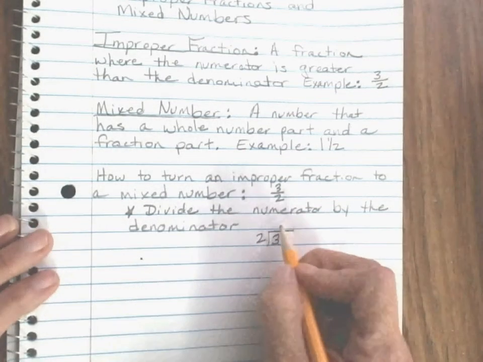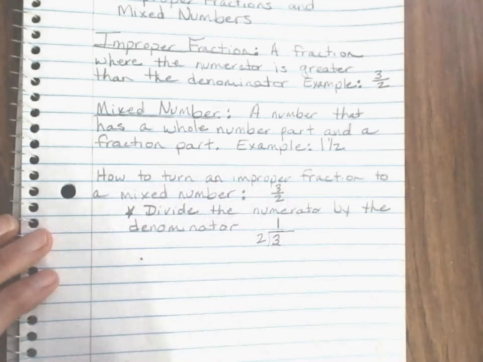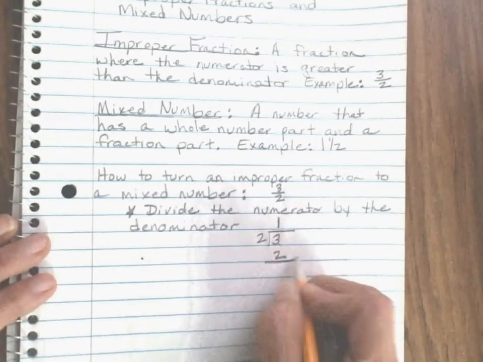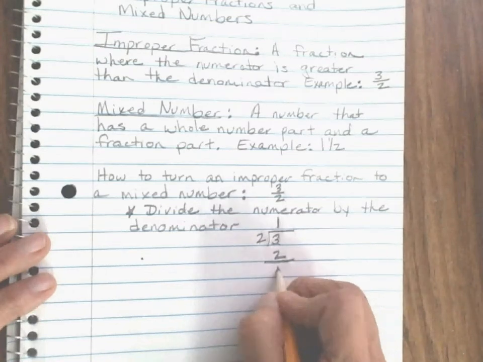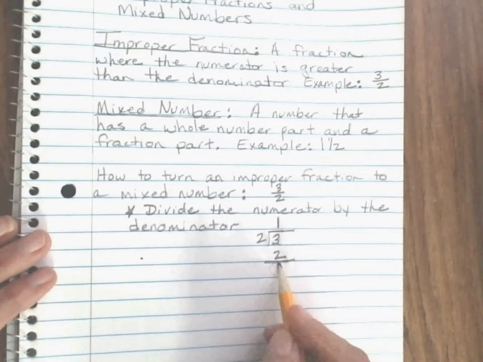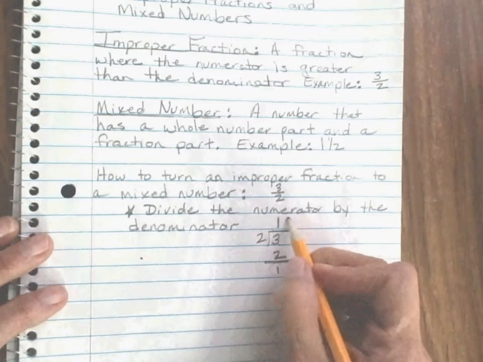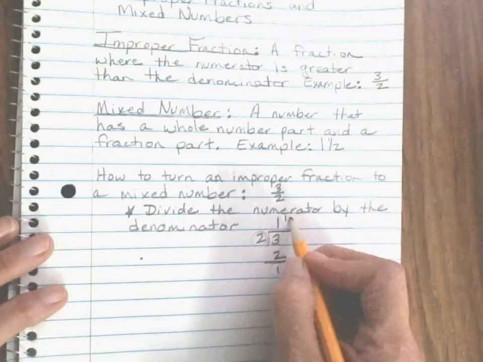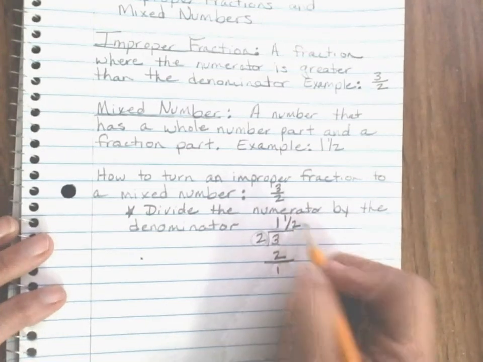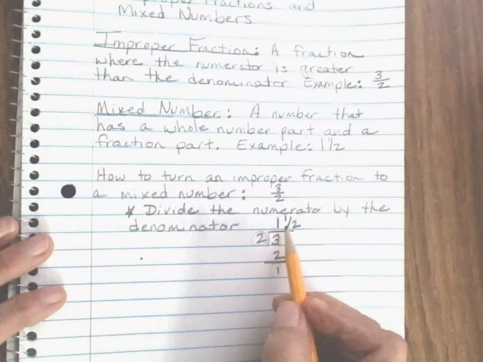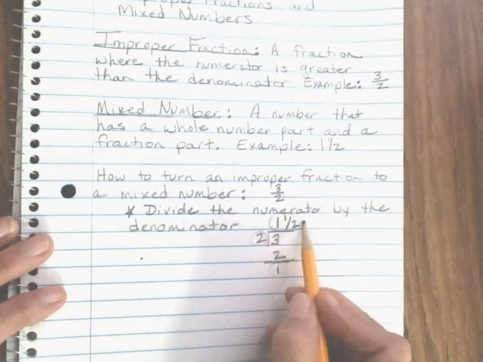2 goes into 3 one time. 1 times 2 is 2. 3 minus 2 is 1. Now, so we know that we have 1. Now, the 1 becomes the numerator of the fractional part of the mixed number, and the divisor becomes the denominator. So, 3 over 2 turned into a mixed number is 1 1/2.